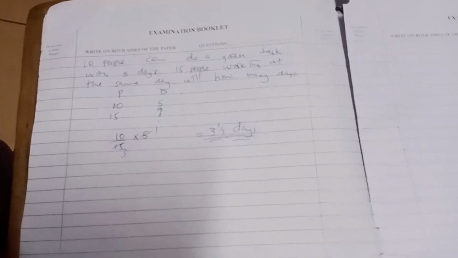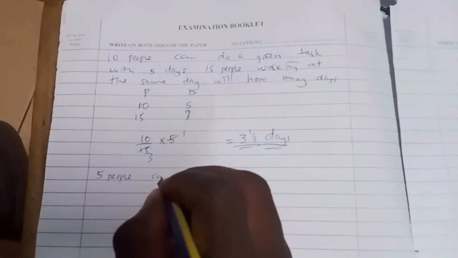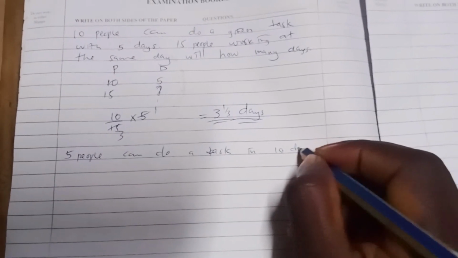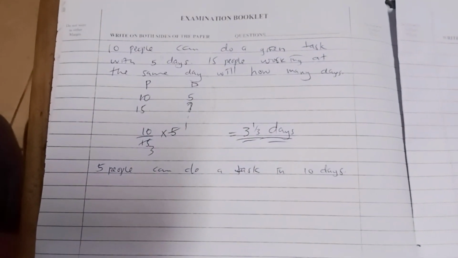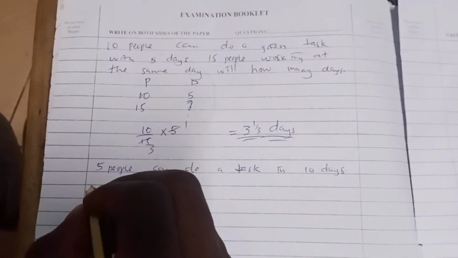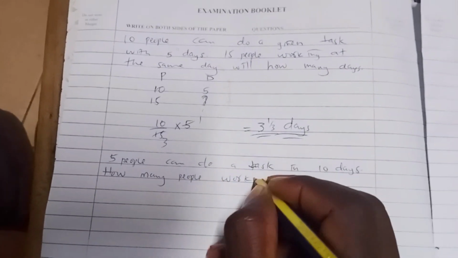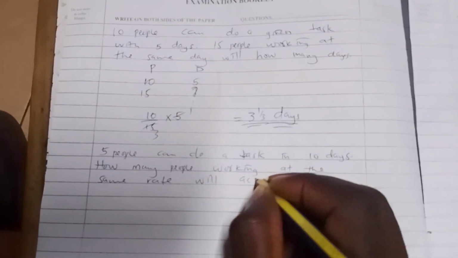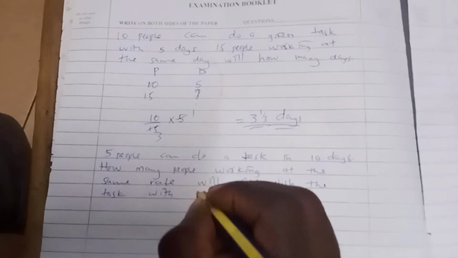Once again, you may be told that, let's say, 5 people can do a task in 10 days, working at a given rate, and you are asked how many people working at the same rate will accomplish the task within 5 days.